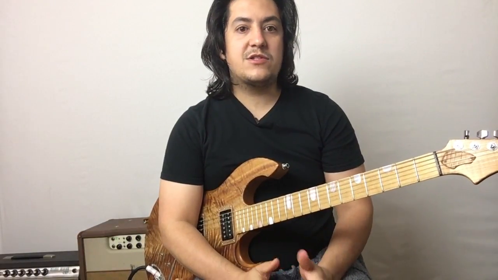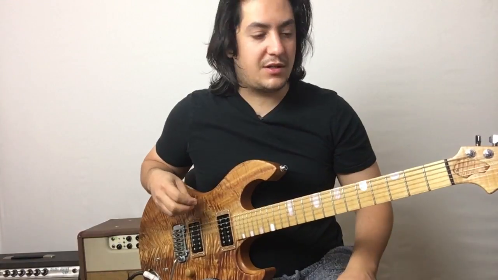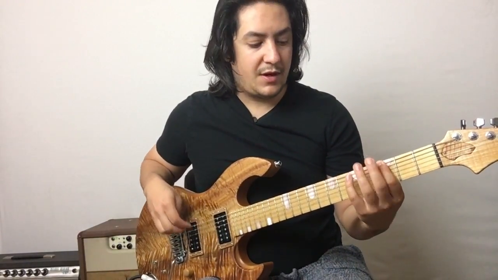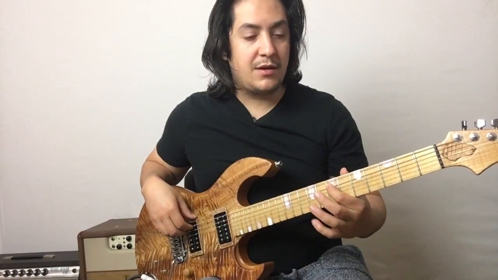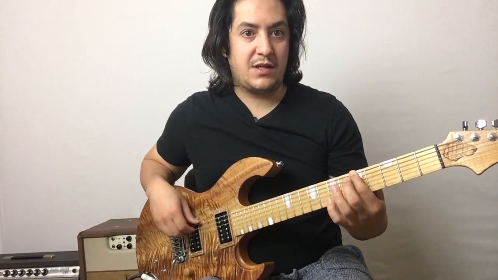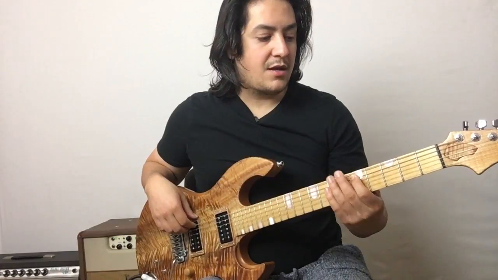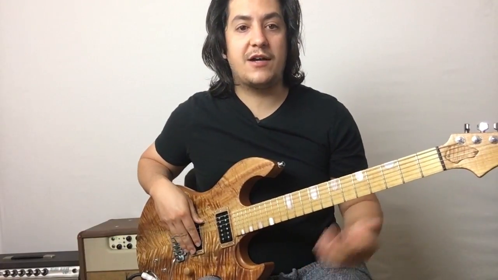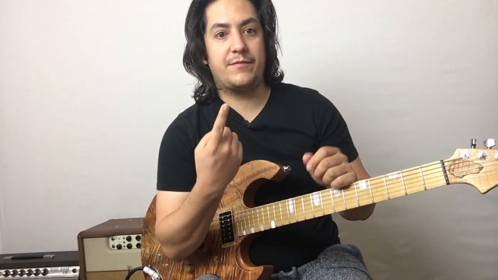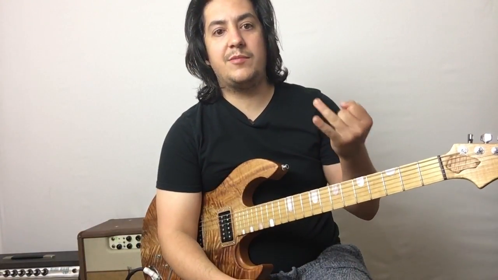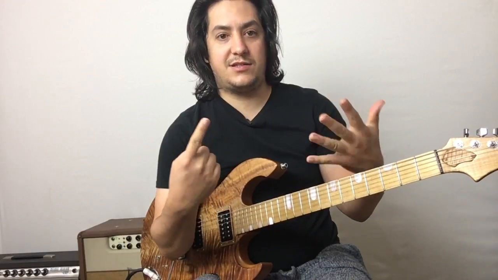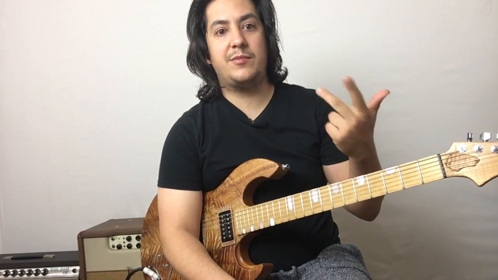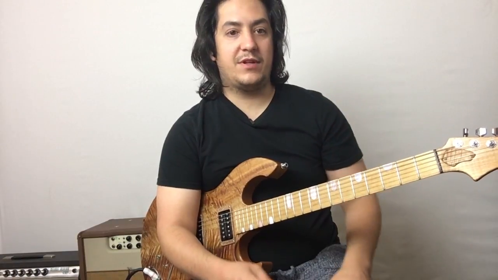So let's start with this chord progression. Our root movement is going to be G, E, A, D, and back to G. And it's called a 1-6-2-5, because if G is 1, then G, A, B, C, D, E is 6, and then G, A is 2, G, A, B, C, D is 5.